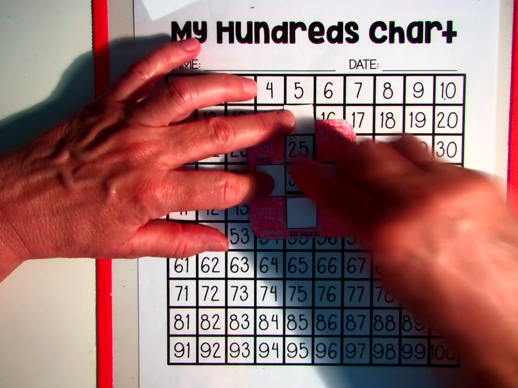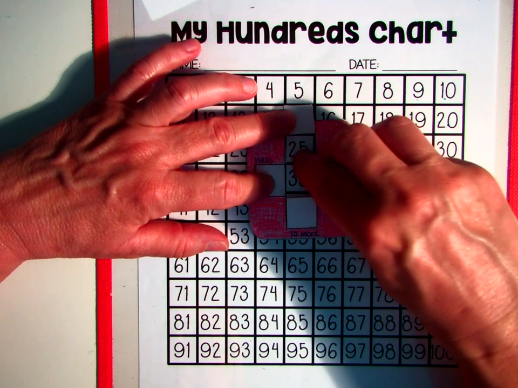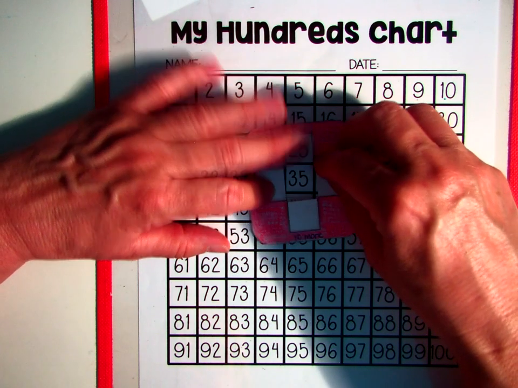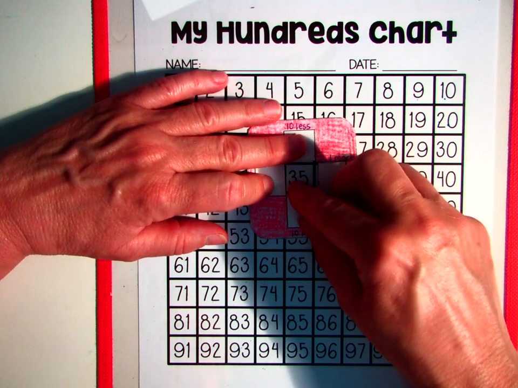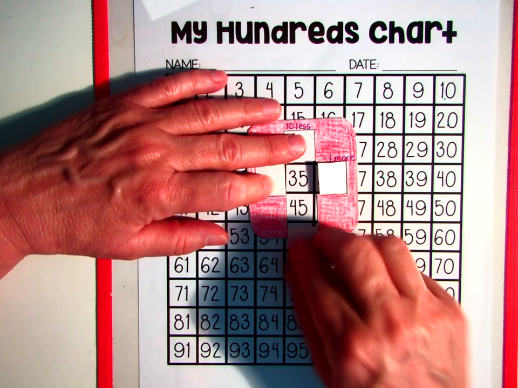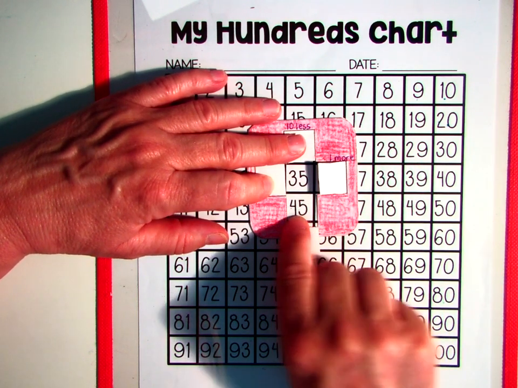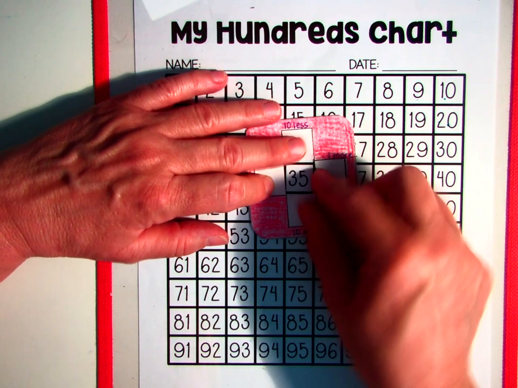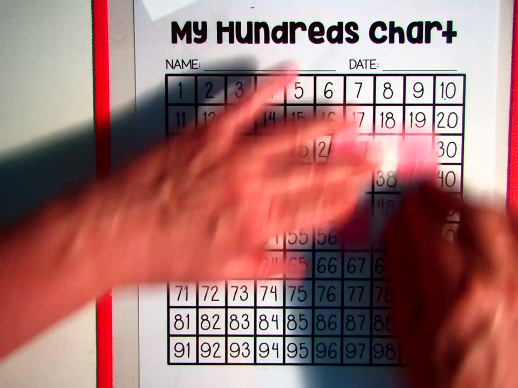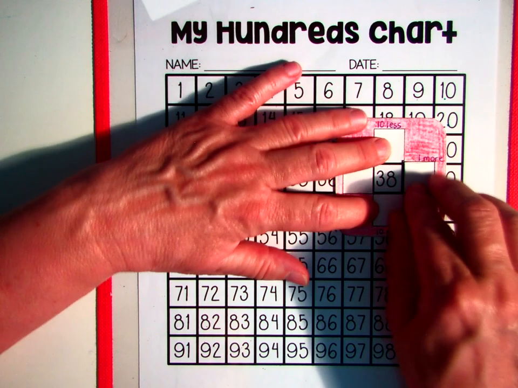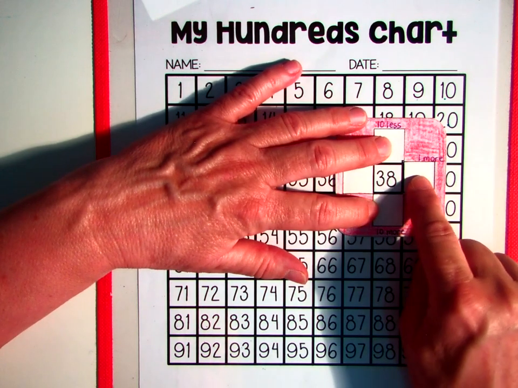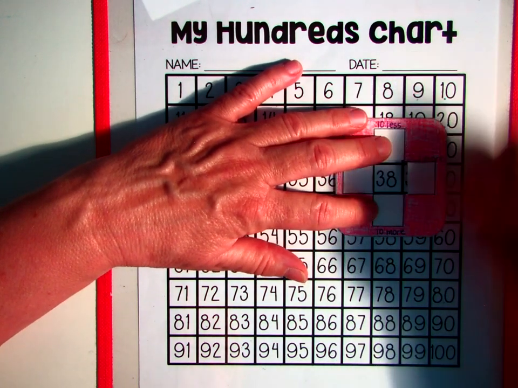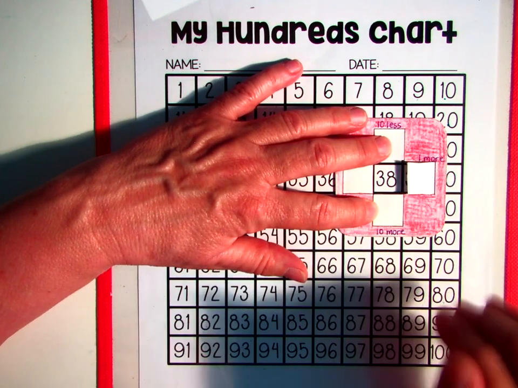It's one 10 less. Do you see that? This is 3 tens. This is 2 tens. It's one 10 less. And 10 more would be one 10 more, which would be 45. Okay, so let's move it somewhere else. So as you're going backwards and forwards, you're just moving one, but if you're moving up and down, you're moving a whole row of 10.